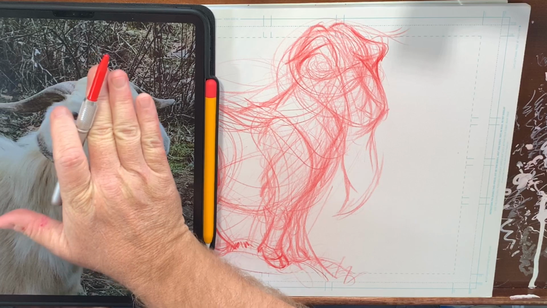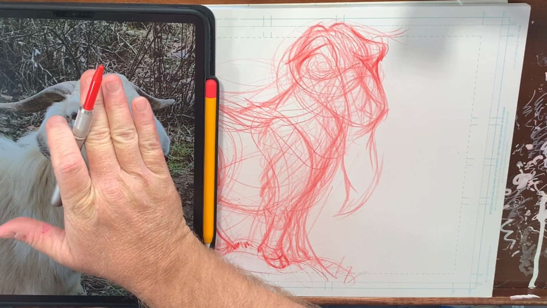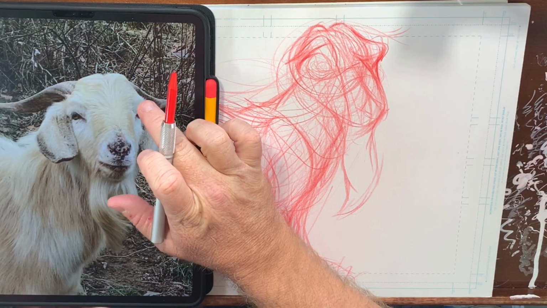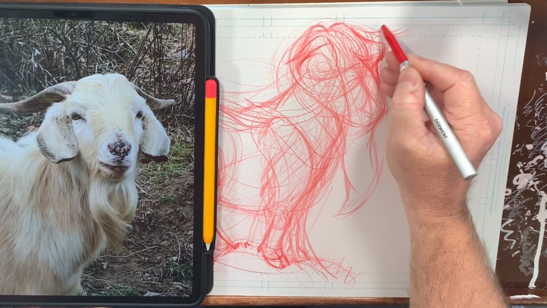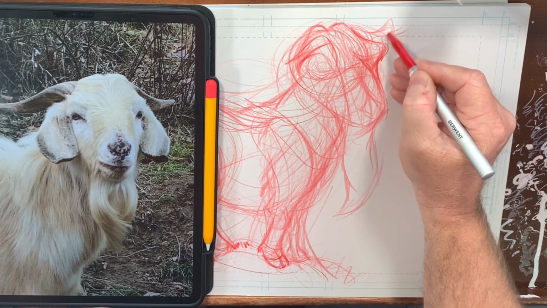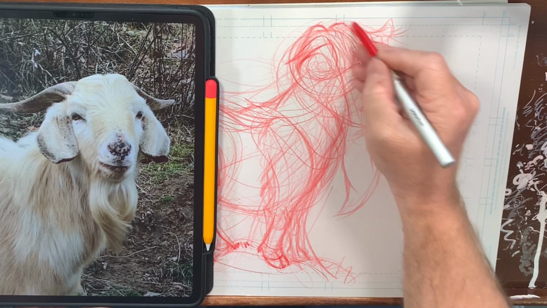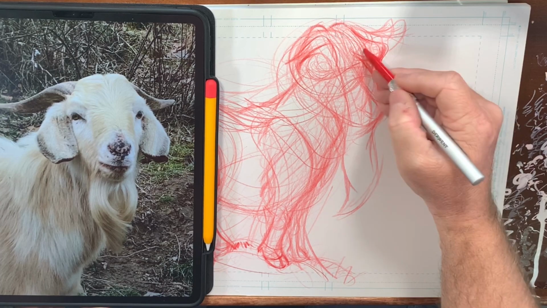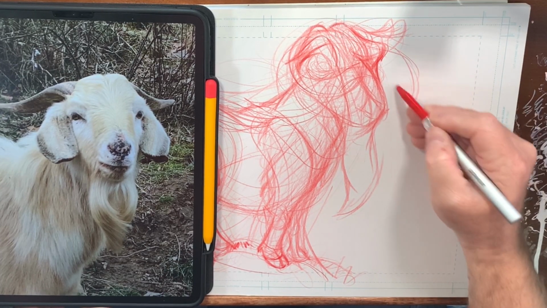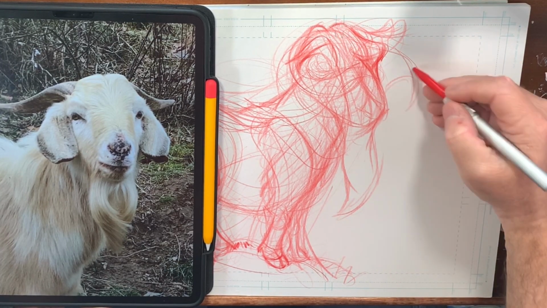And again, since he's facing me this way, whenever he turns this way, this horn's going to move away and it's going to go foreshortened. So I need to have that barely come up. Actually, I'm going to have it come out like that. And I'm going to have that ear big. I want it big.